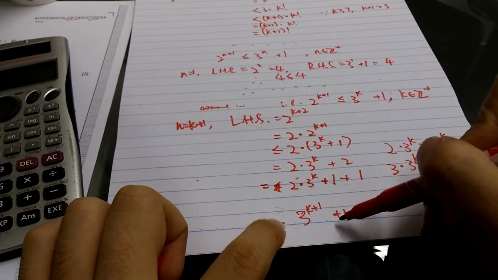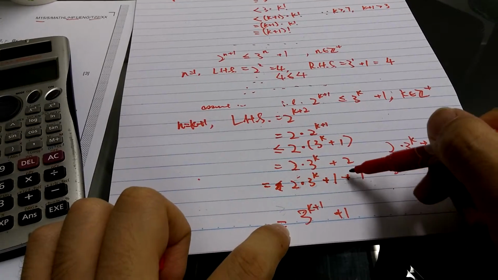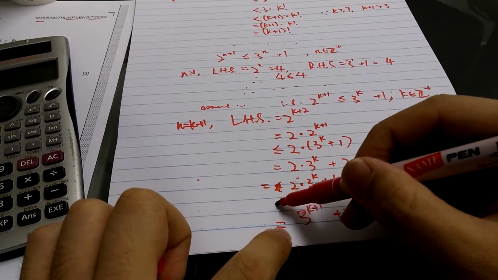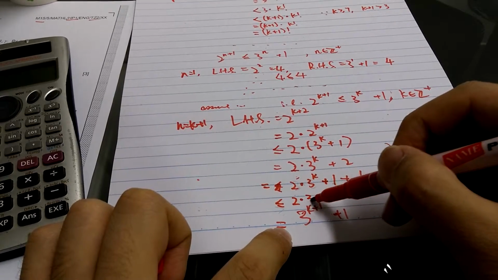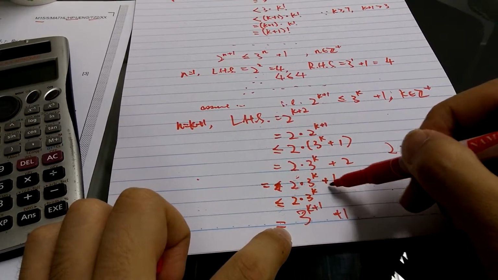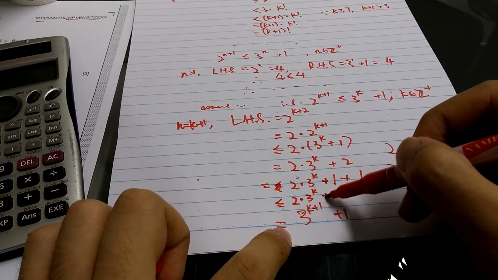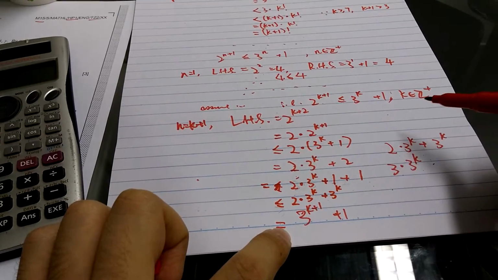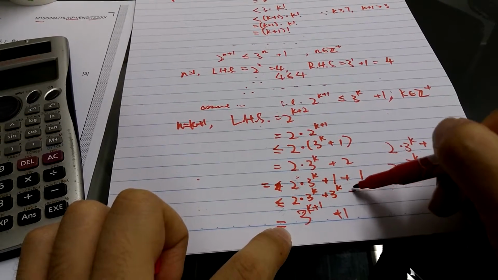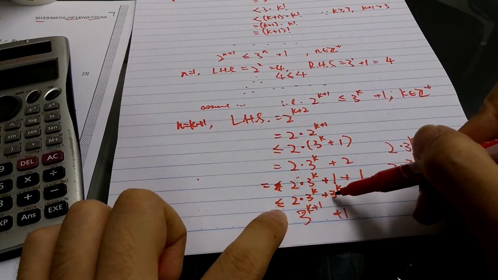Why do I do this? Because I do need a plus 1 at the end. So I want to reserve a plus 1. But then I replace this plus 1, the first plus 1, with 3 to the power of k. Okay? And then plus 1. I keep the plus 1. Now this is a good move.